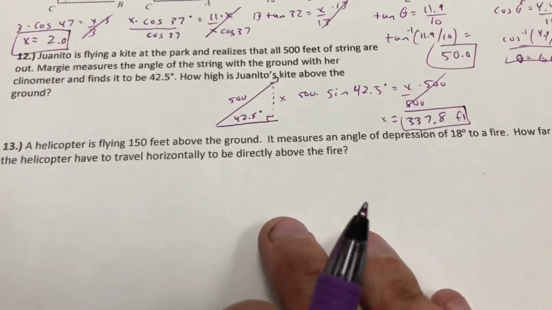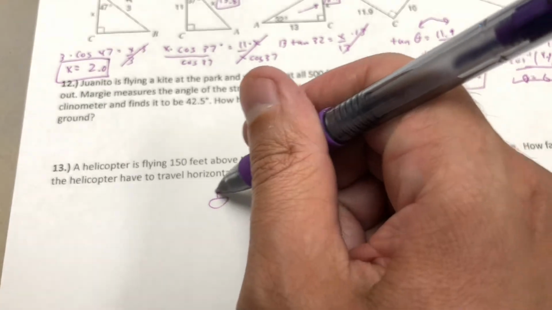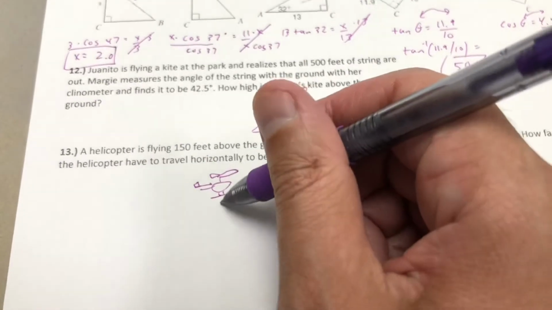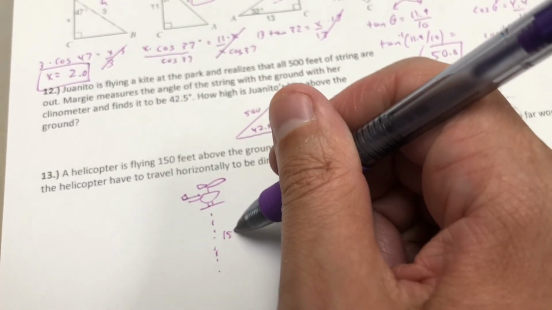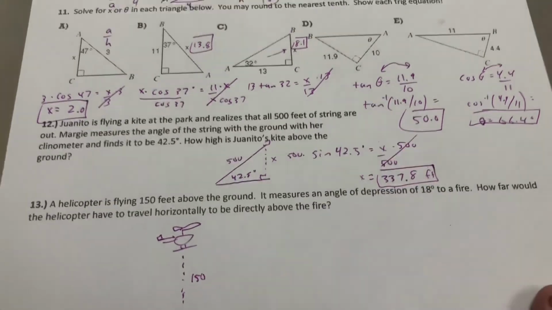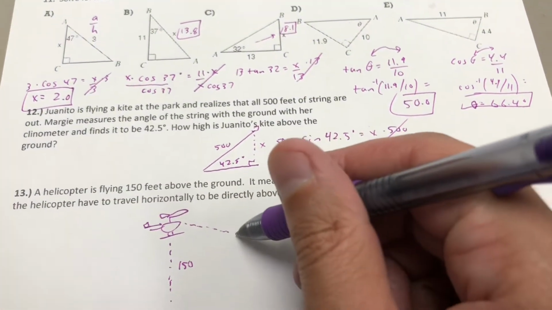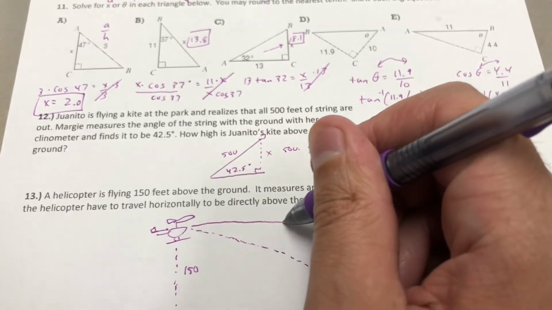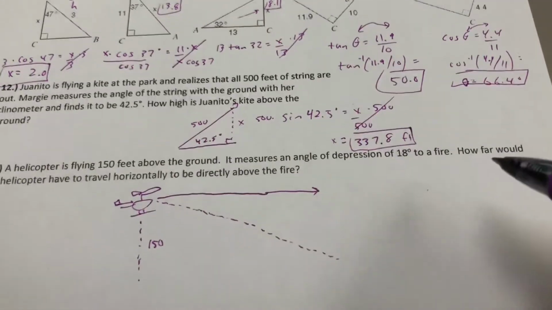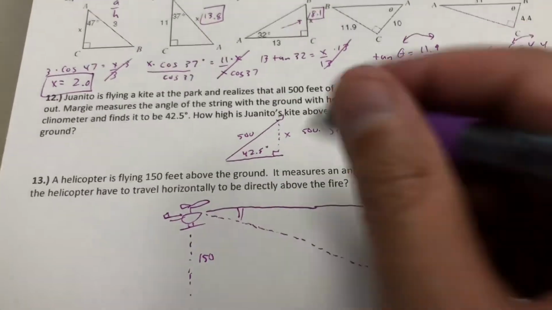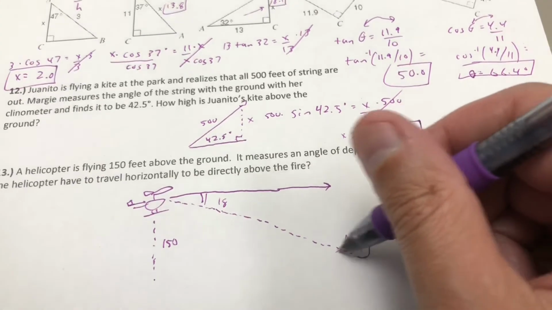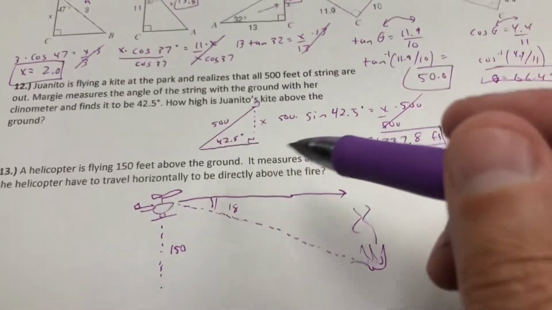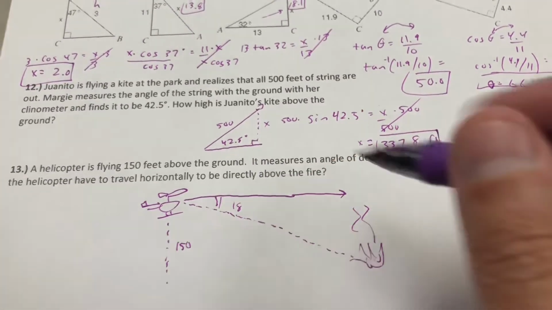All right, and your final question. We've got this helicopter flying 150 feet above the ground. So there's my 150. There's an angle of depression that's 18 degrees to the fire. Remember that you want to draw your horizontal sight line first of all. They would be looking out this way, but they're rotating down 18 degrees to see this fire over here that's burning, okay? So it's this upper angle that's 18, not this angle here. Or if you want to subtract 18 from 90, this would be a 72 degree angle over here.